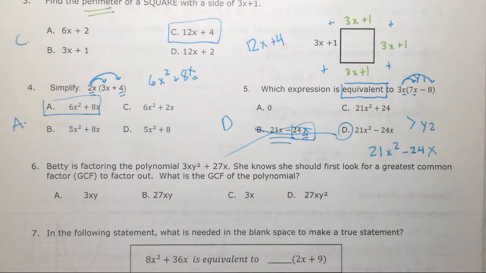Betty is factoring. That's a weird name. Betty. What a nerd. Betty is factoring the polynomial 3xy squared plus 27x. She knows she should first look for a greatest common factor to factor out. What is the GCF of the polynomial?